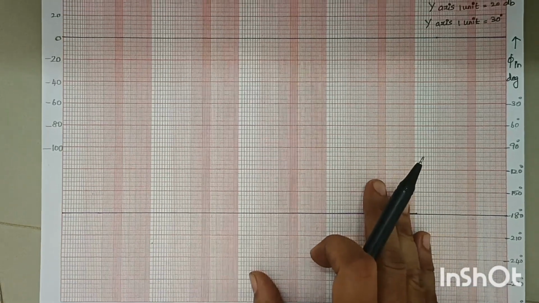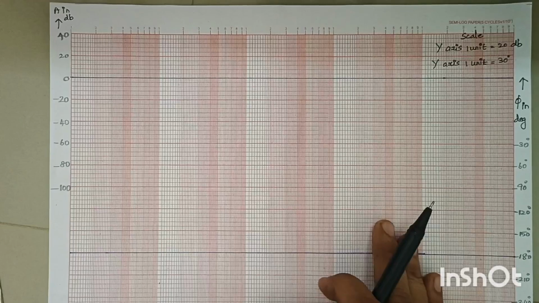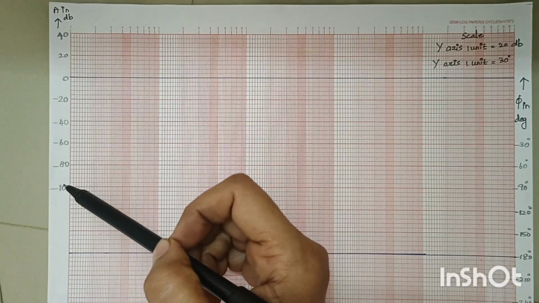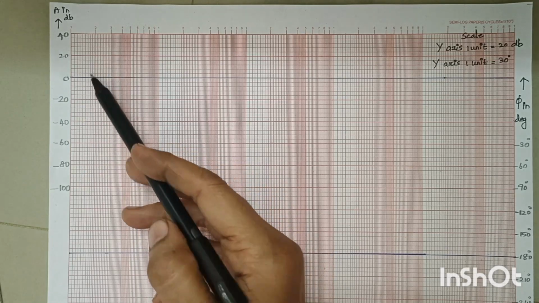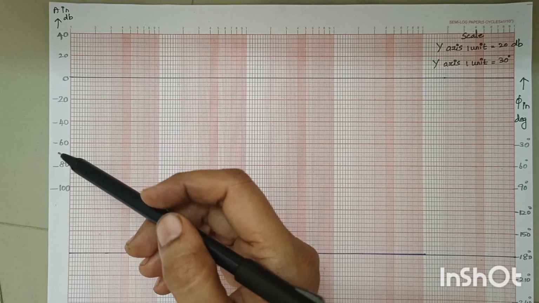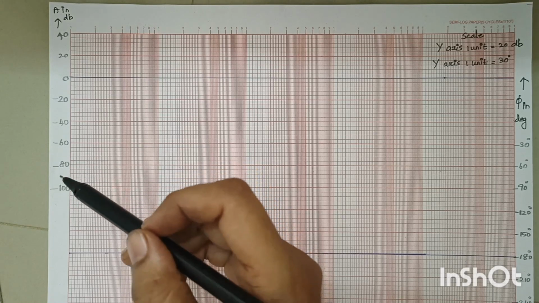Y-axis stands for both magnitude as well as phase angle. So in the left hand side I had taken the magnitude. Depending upon the values of the table I had taken the scale here. It is up to you. You can take the scale as per your wish. Right. Now we are going to mark the points here.